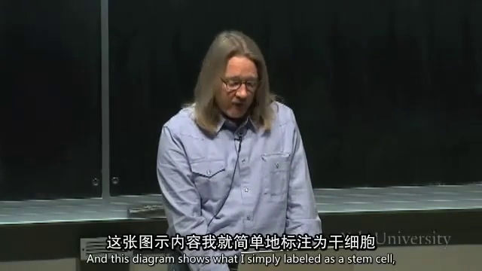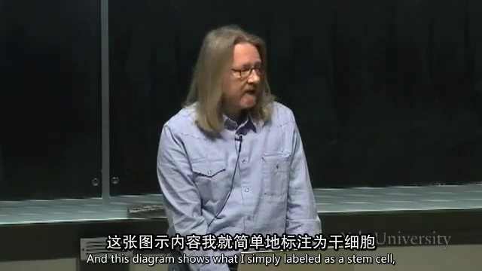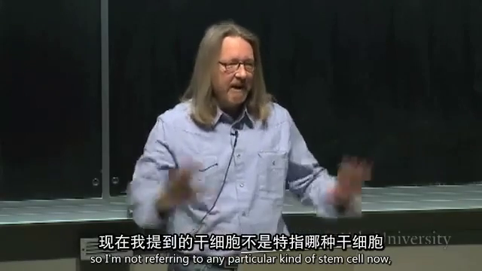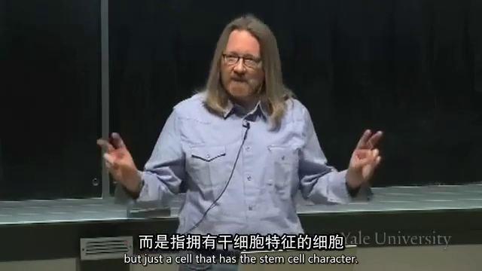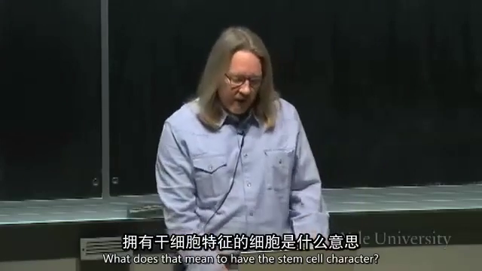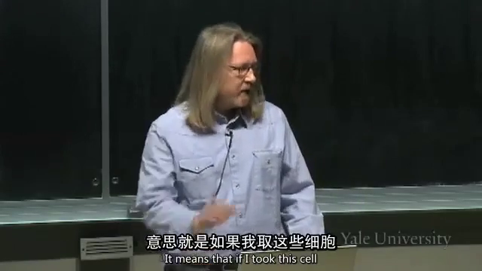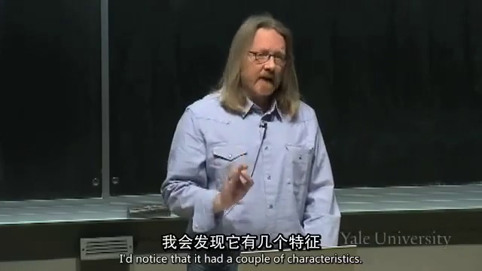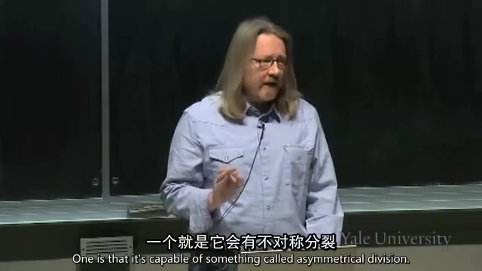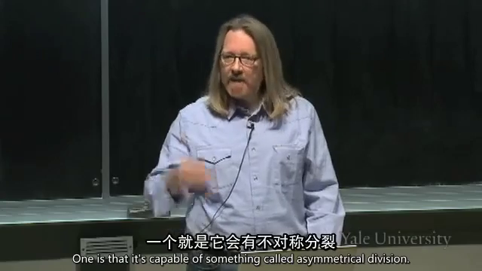This diagram shows what I simply labeled as a stem cell. So I'm not referring to any particular kind of stem cell now, but just a cell that has the stem cell character. And what does that mean to have the stem cell character? It means that if I took this cell and isolated and watched it, I'd notice that it had a couple of characteristics. One is that it's capable of something called asymmetrical division.